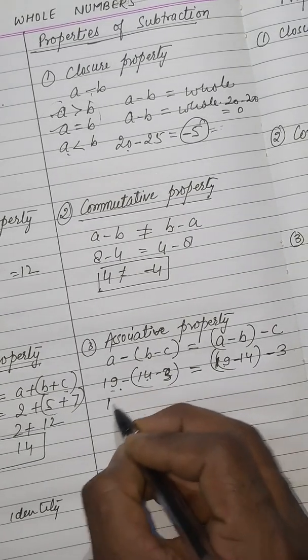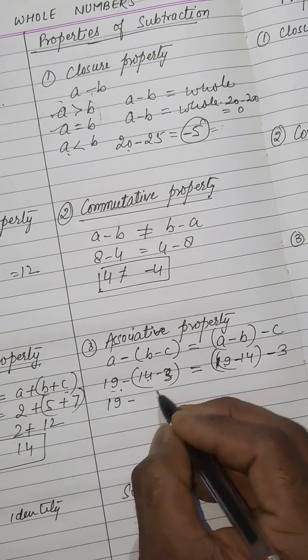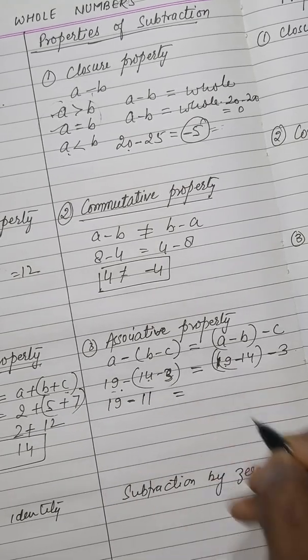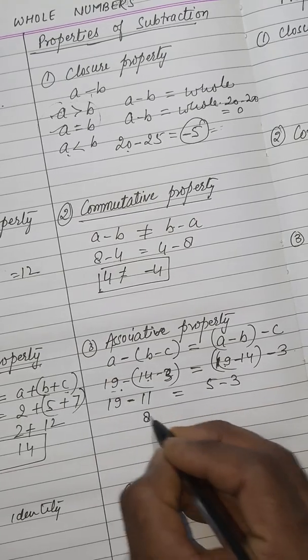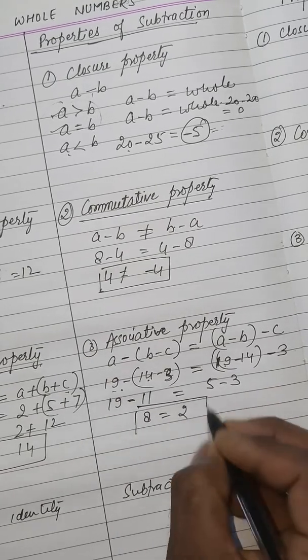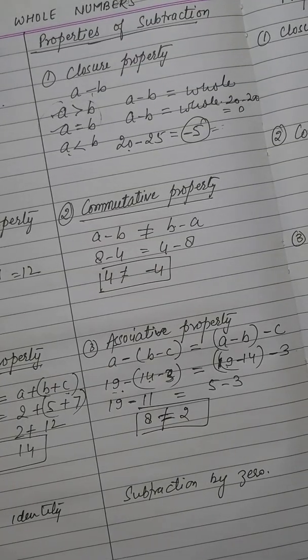We will get say 19 माइनस 14 में से आपको 3 को माइनस करना है, we will get 11. देन 5 minus 3, 19 minus 11 will be 8 and 5 minus 3 will be 2. Look here, 8 is not equal to 2. Then in terms of subtraction, the associative property is not followed.